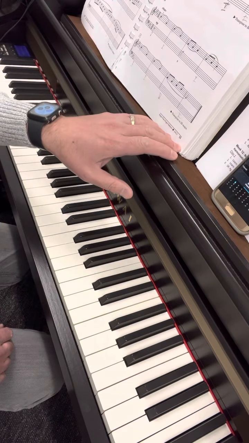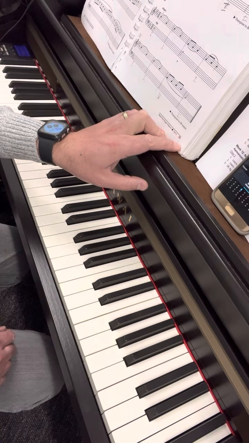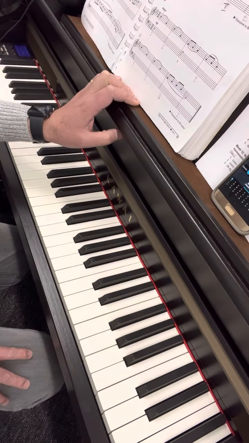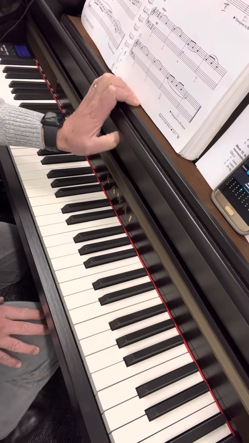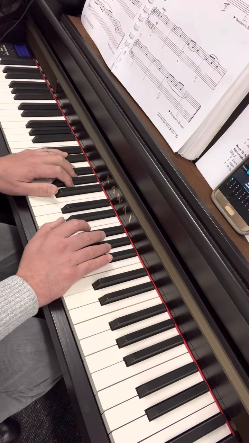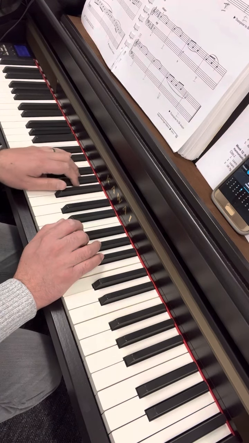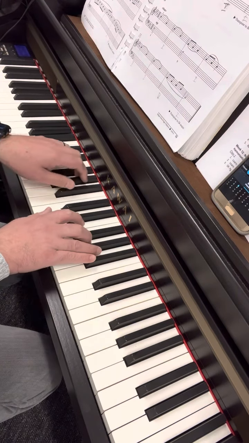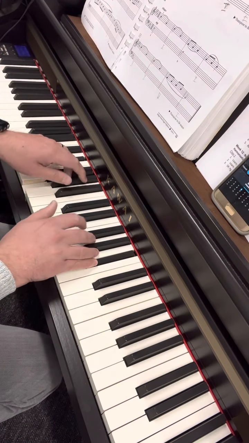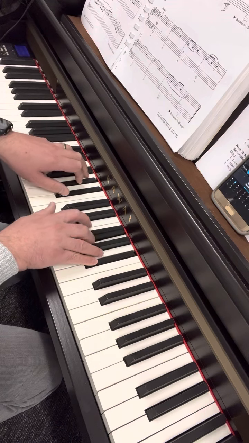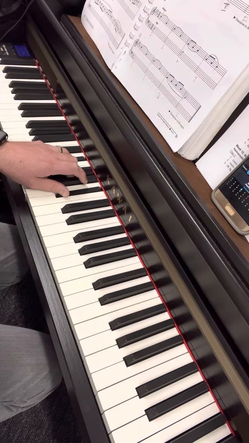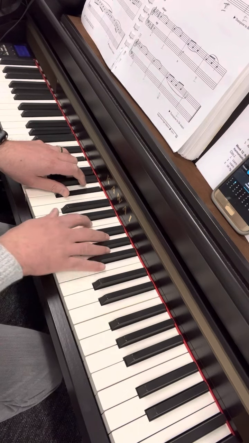The last number on this page, number 4, page 53. So we have 3 flats in a key signature, which makes it E flat major. So starting 5th of the scale, it's a B flat. You can start on 5 if you want, and then change to 1, but so the beginning, we're used to starting on tonic.